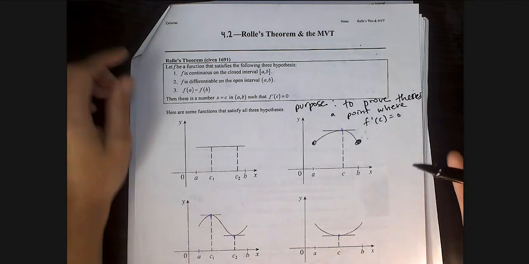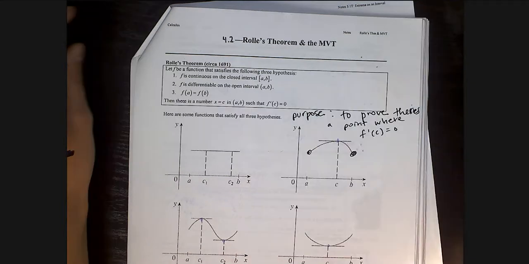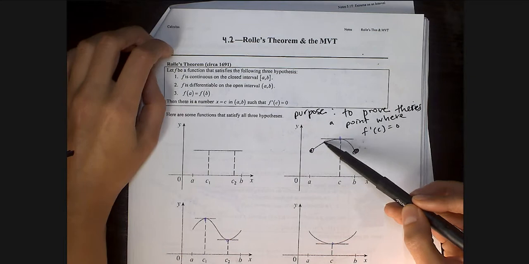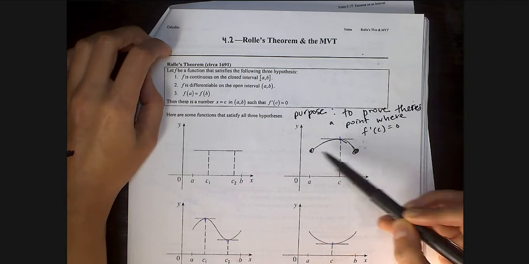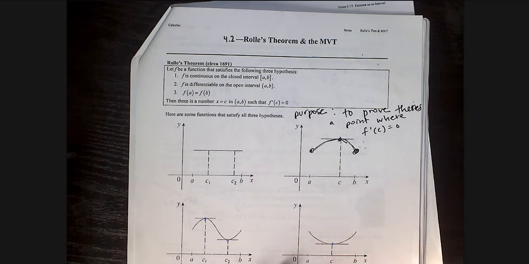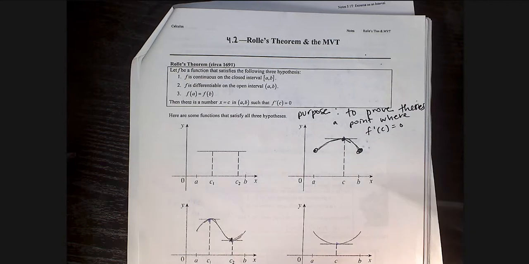And a trick that some people teach is Rolle's theorem looks a lot like Rolly. So it's kind of like rolling over the hill. At some point when you're rolling over this hill, the slope is going to turn to 0. Rolling over the hill, slope is 0 there.